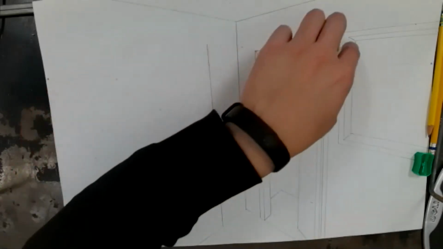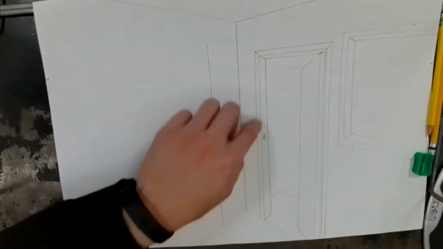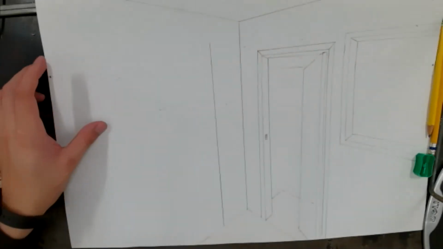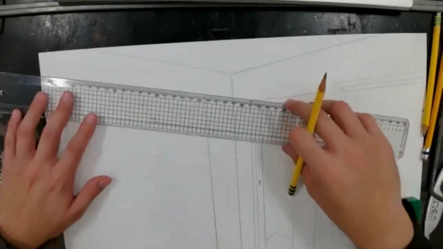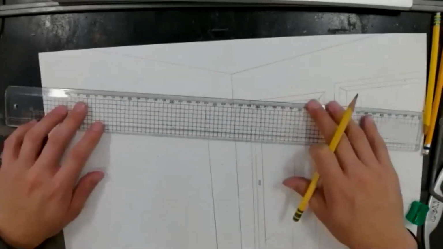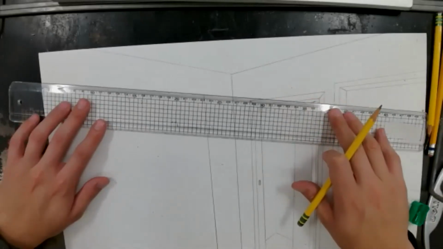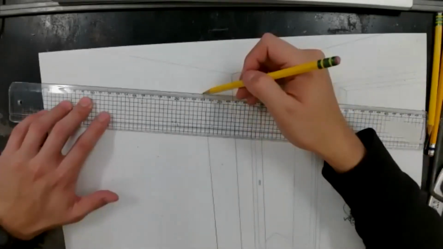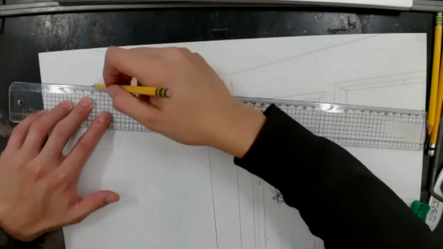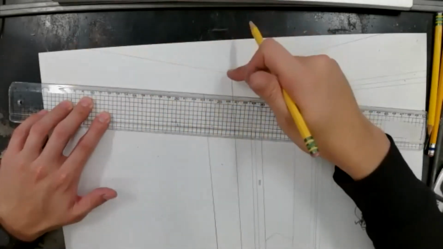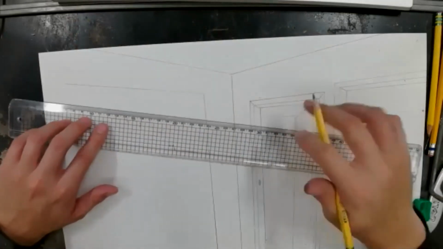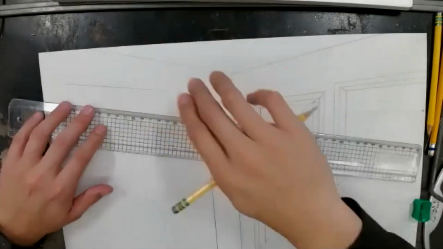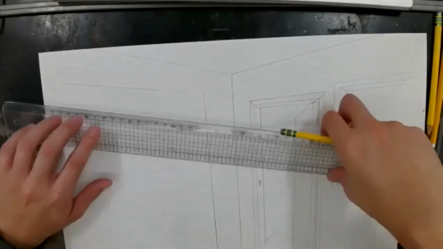And we're also going to make a frame like the door, so it can be an opening. So now we're going to finish it with the vanishing point, and we're going to connect that line, which is similar to the rooftop line. See, this is the opening to the next room.